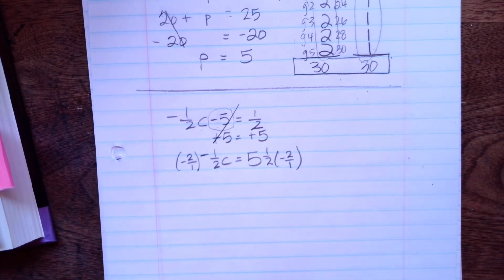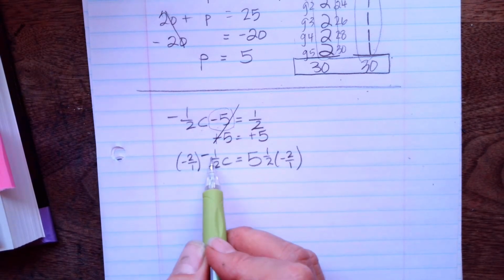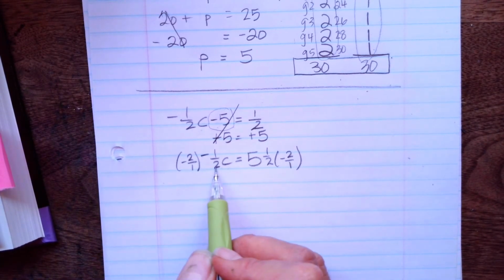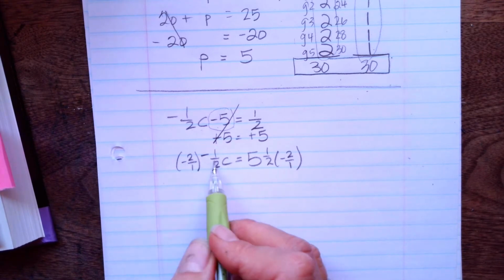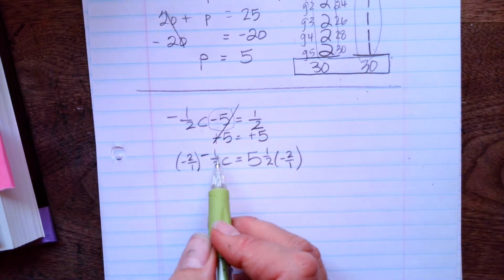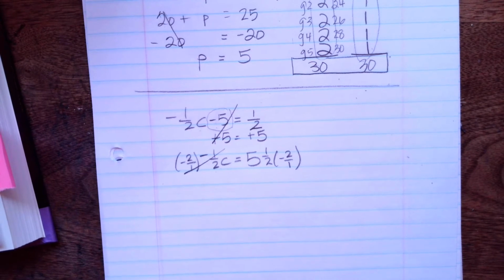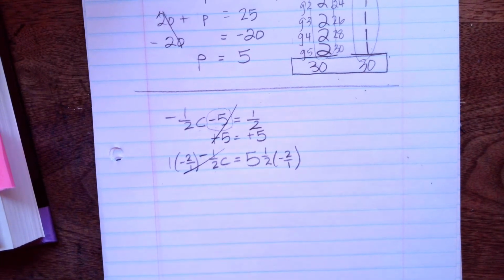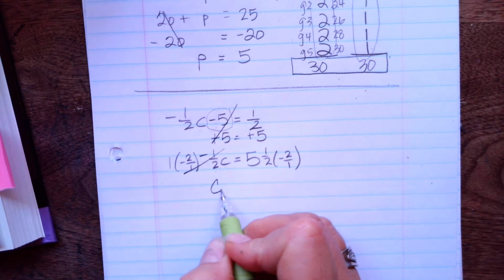So we're going to multiply the reciprocal to clear it out, because negative 2 times negative 1 half equals 1, right? That's why it cancels out, because then it turns into 1c. And we know as soon as it's a 1c, it's just a plain old c, so we don't have to put the 1 there. So now what's left on this side is c.